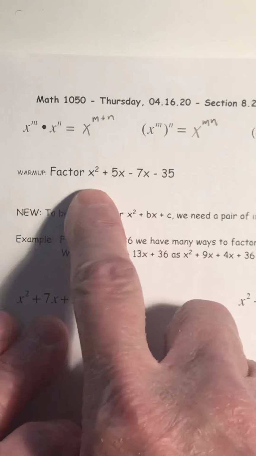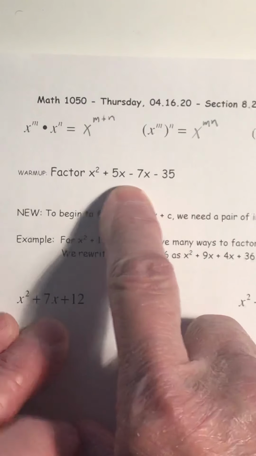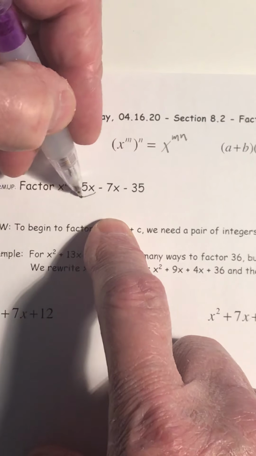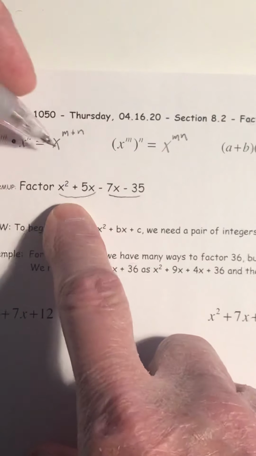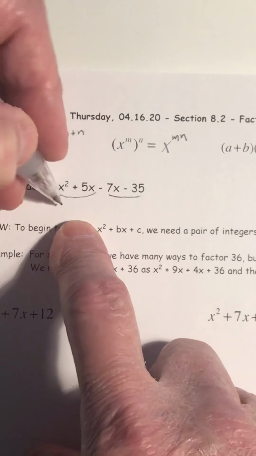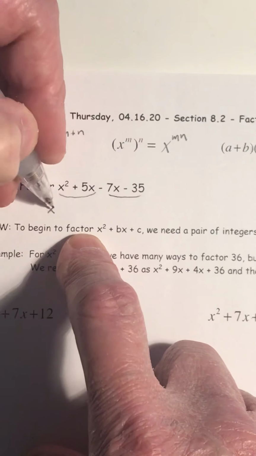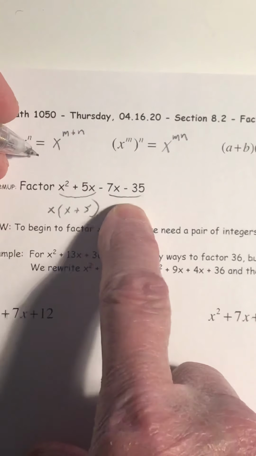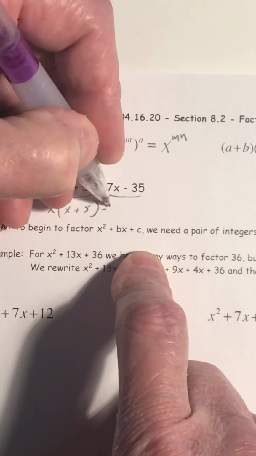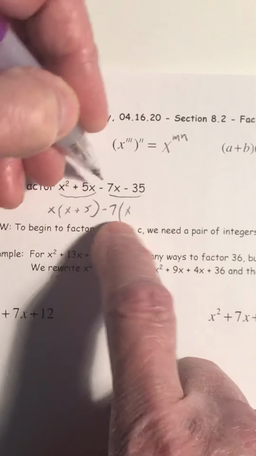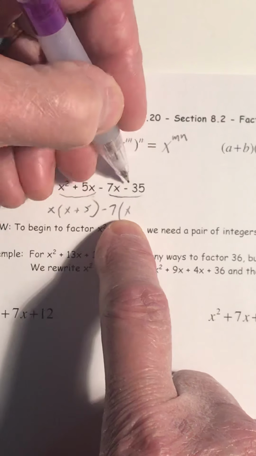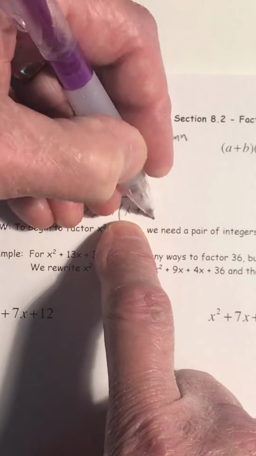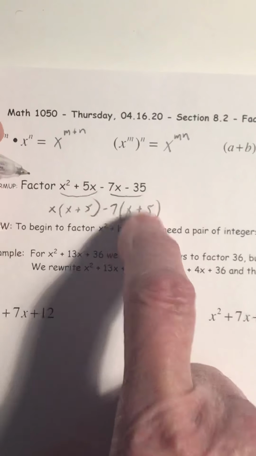Factor by grouping here. You got 4 terms, and I realize those could be collected, but we're not going to do that. We're instead going to group these two together and these two together, and for a common factor for the first pair we have x. We could have x times x plus 5, and these two have a common factor of minus 7. I'm going to say minus 7 times x, and we want this to come out to minus 35, so we need a plus 5 there, since the negative 7 times 5 will make the minus 35.